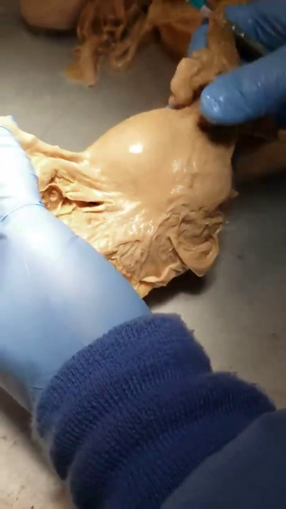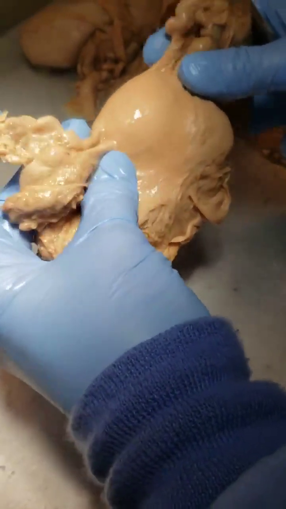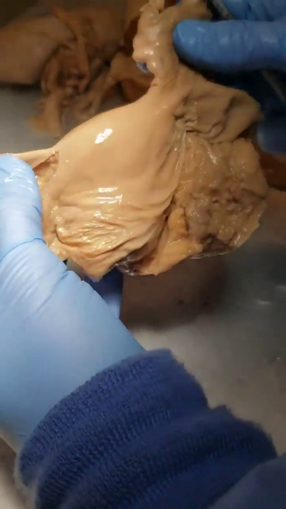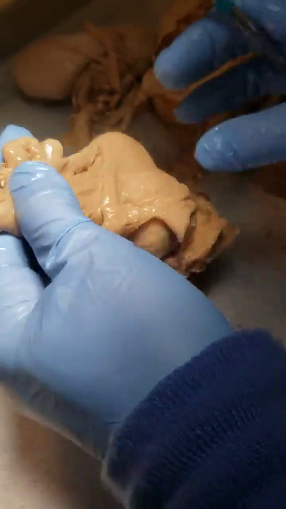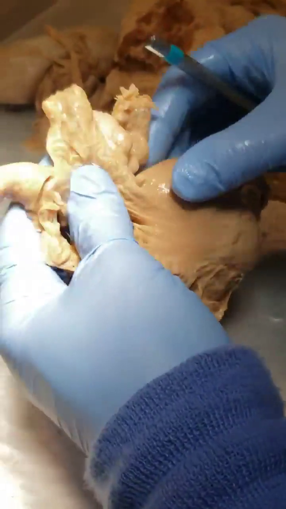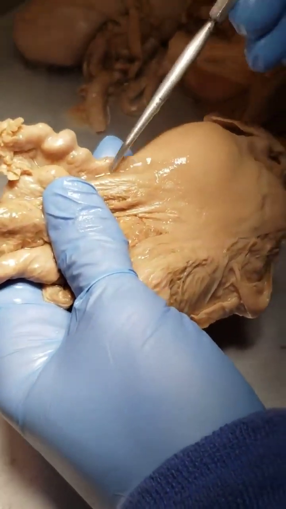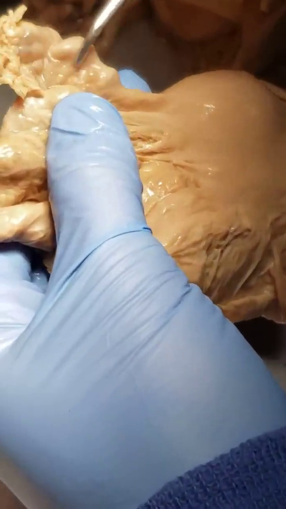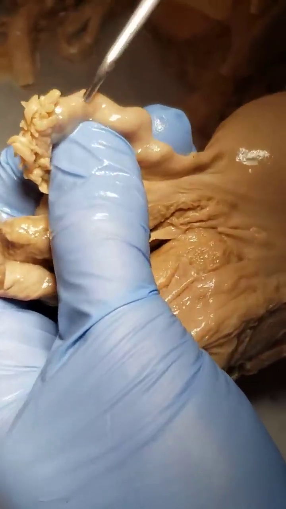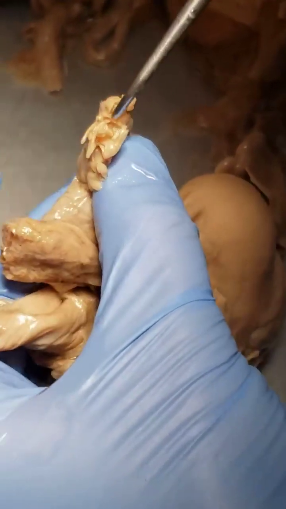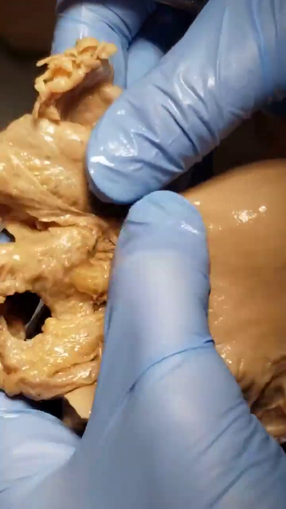Okay, so let's look at this isolated specimen. And again, to give you an idea of what we're looking at, what I want to show you is that this would be a uterine tube. So here's the isthmus, here is the ampulla, the infundibulum with the fimbriae, and this is the broad ligament here.